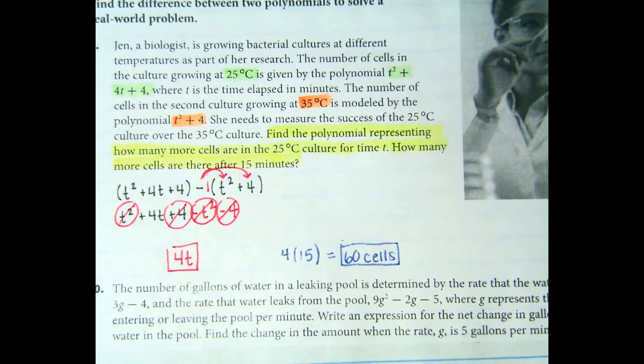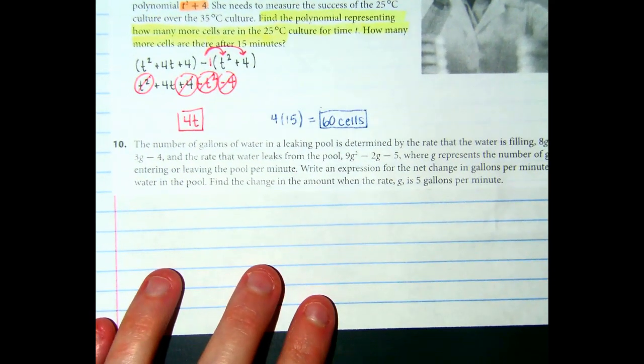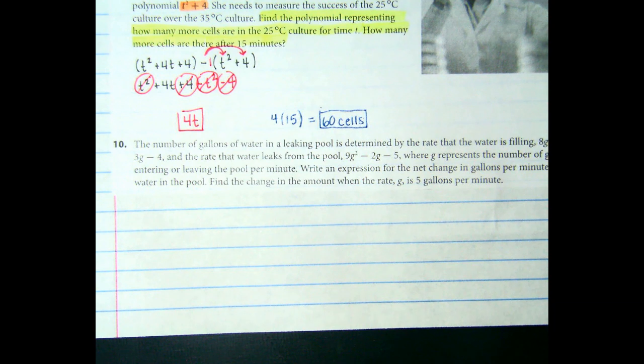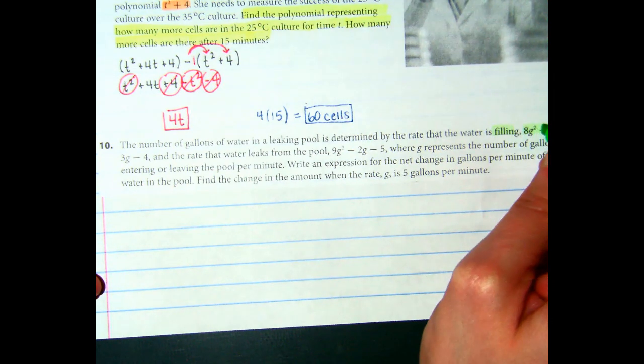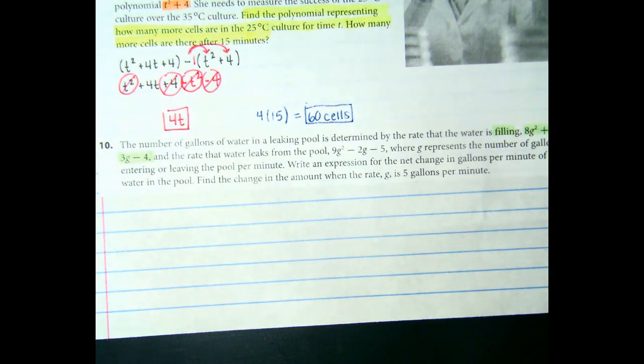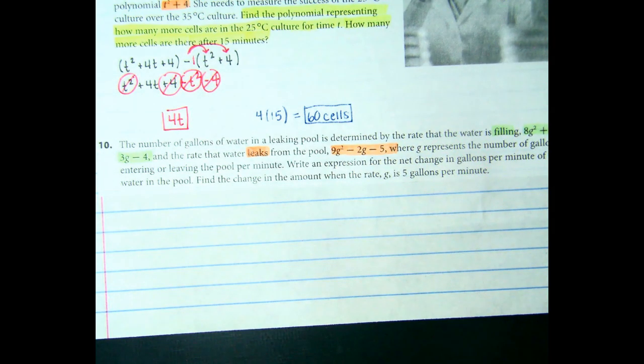Okay, number 10. The number of gallons of water in a leaking pool is determined by the rate that the water is filling. So we're going to highlight that in green. We've got a pool that's filling at this rate, 8g squared plus 3g minus 4. That's in green. And the rate that the water leaks. Now, just as an FYI, if your pool leaks, please quit filling it. 9g squared minus 2g minus 5. Where g represents the number of gallons entering or leaving the pool per minute.